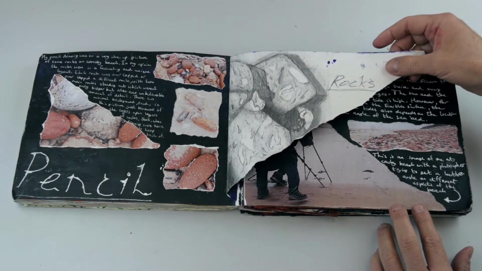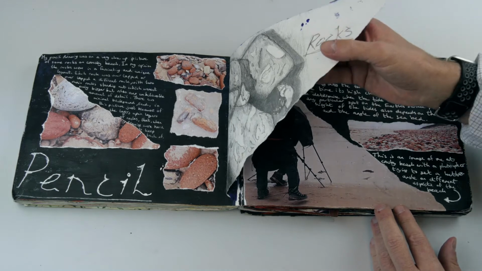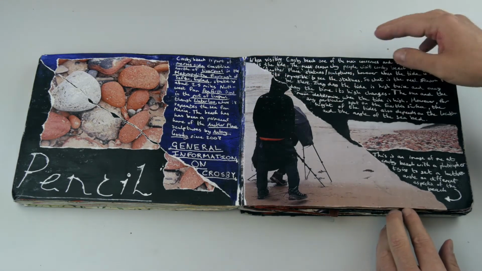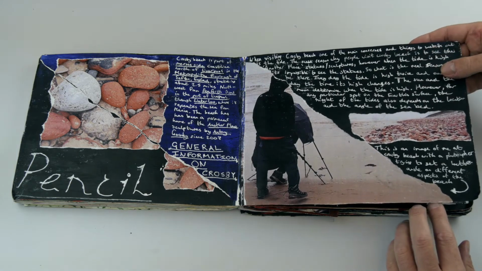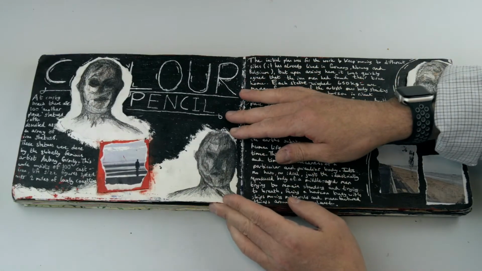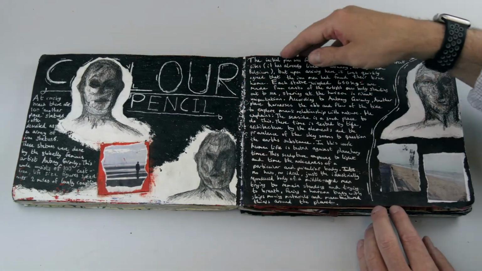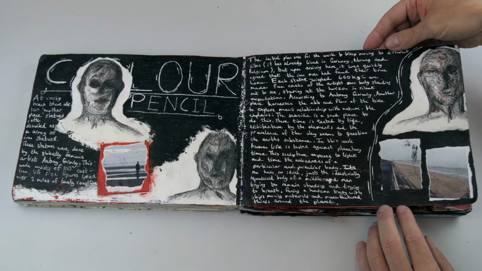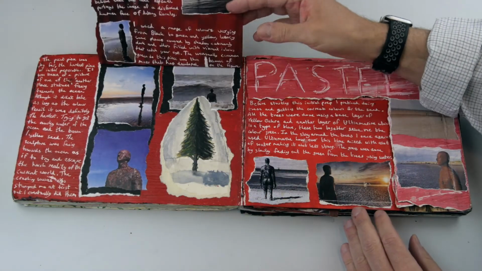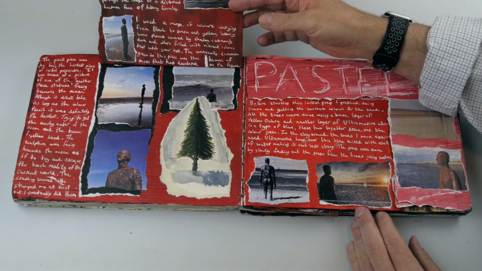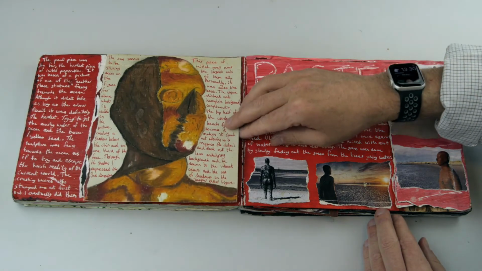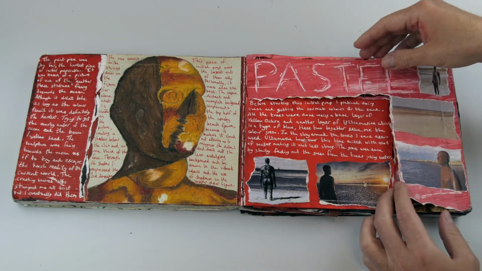So the student starts off with some pencil work and some images of him actually taking some photographs on the beach. Then he goes on to some colour pencil work based on the sculptures. We have more pictures. Some of the pictures he's taken, some of them have come from other sources. The third material is pastel.